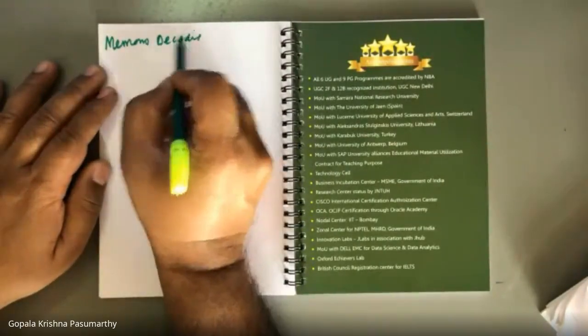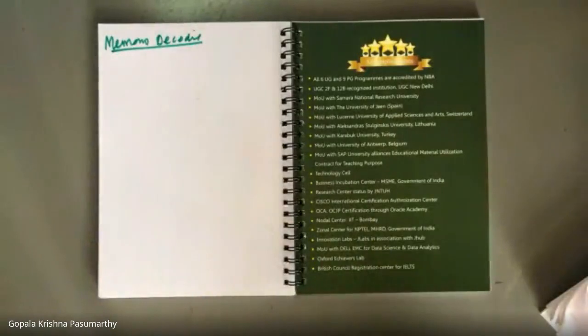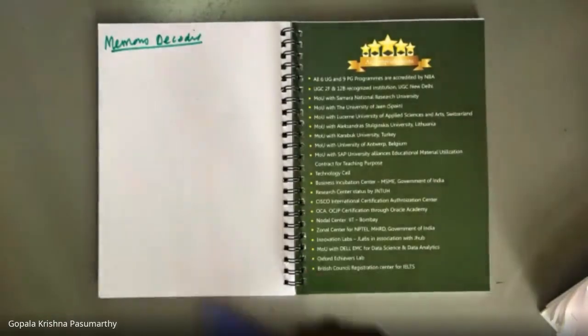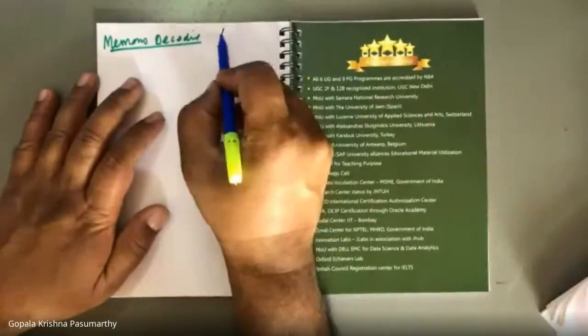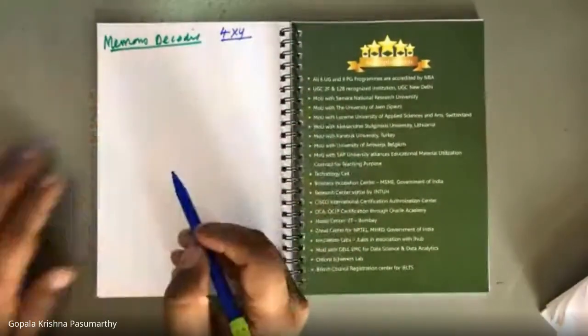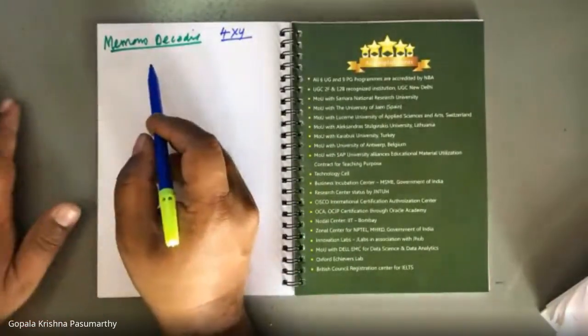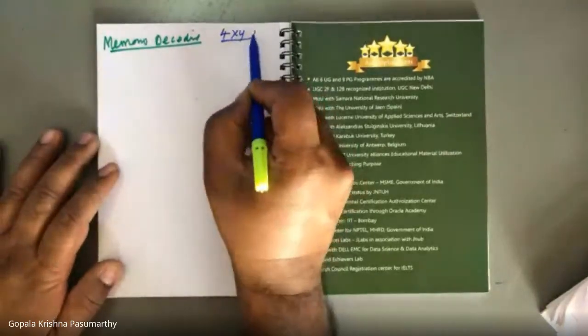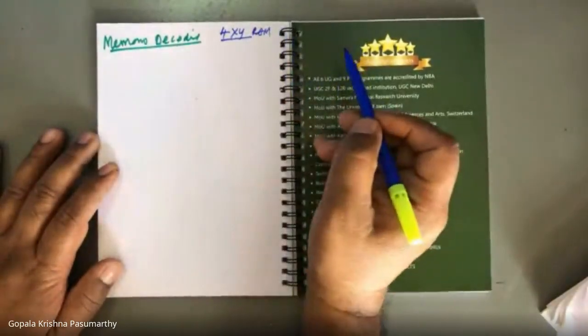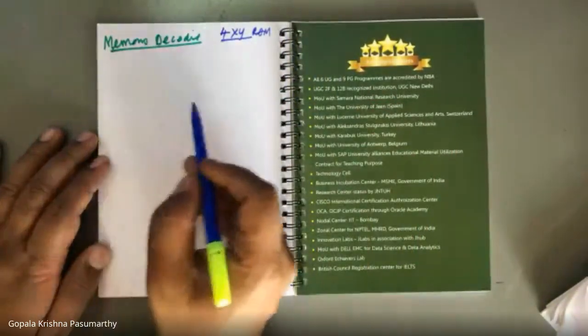The concept of memory decoding. To understand it in an easier way, memory decoding of random access memory can be explained using a 4 by 4 random access memory. Understand?